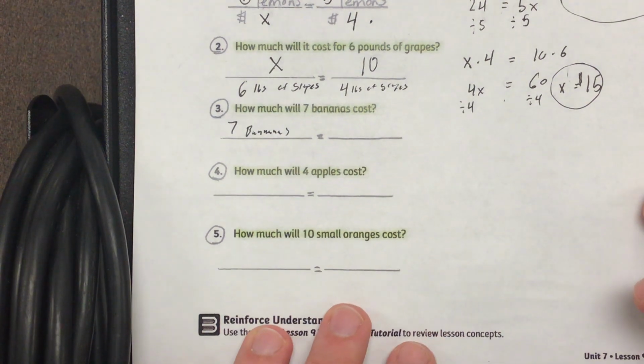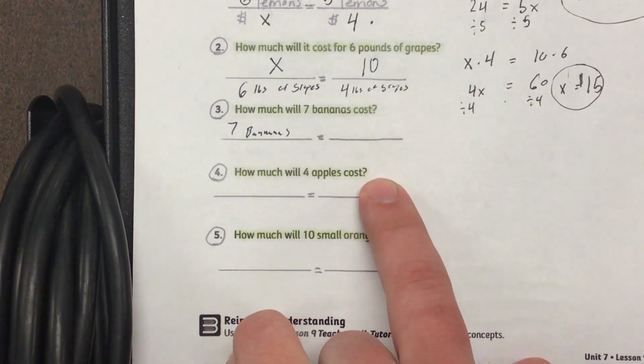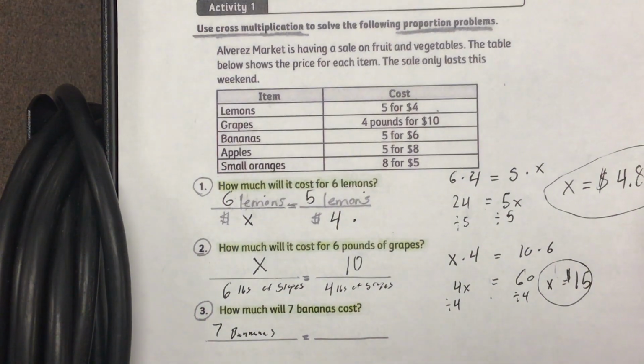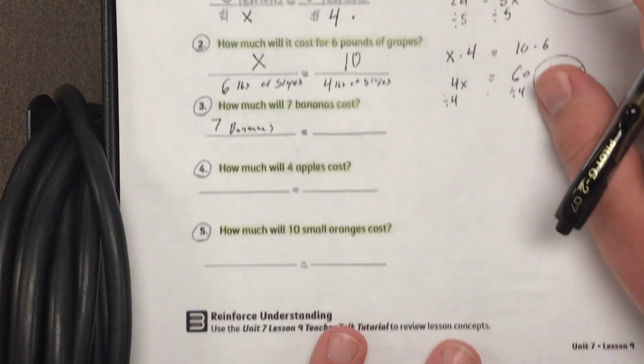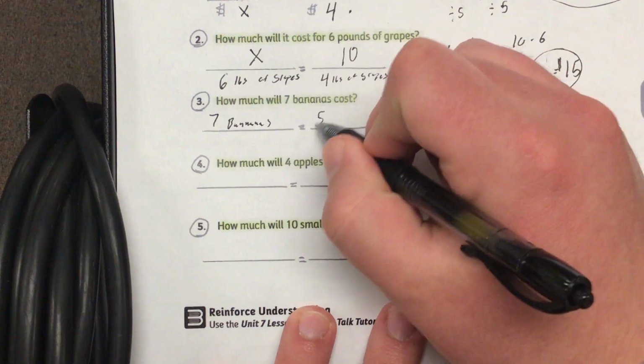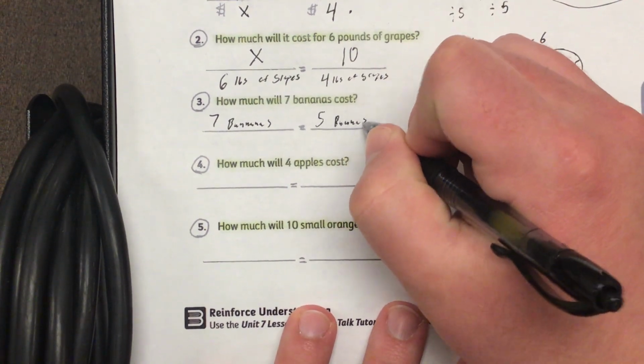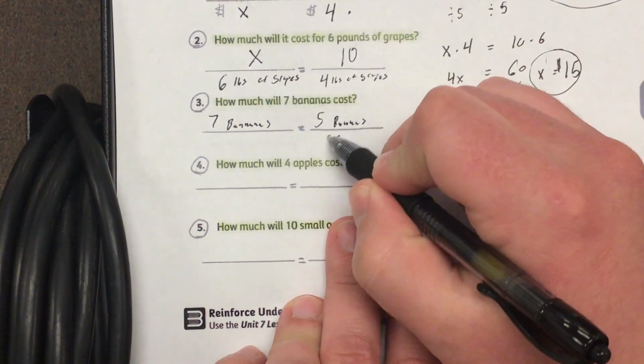7 bananas. And what do we know from our chart? That 5 bananas is $6. So on the right, I'm going to put 5 bananas are $6.